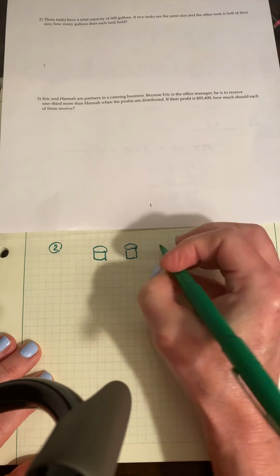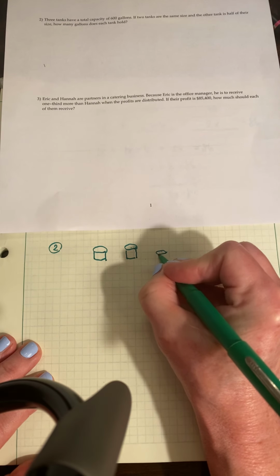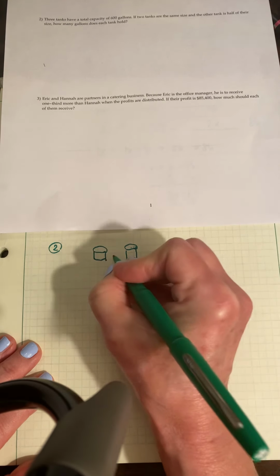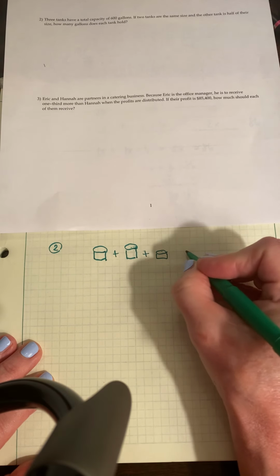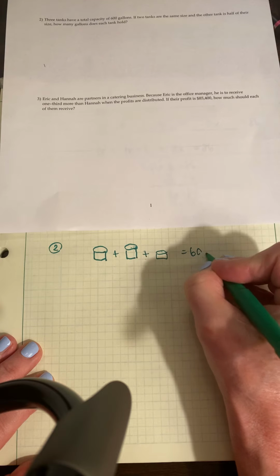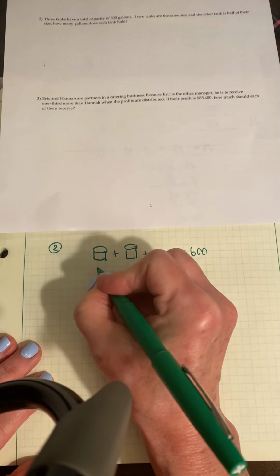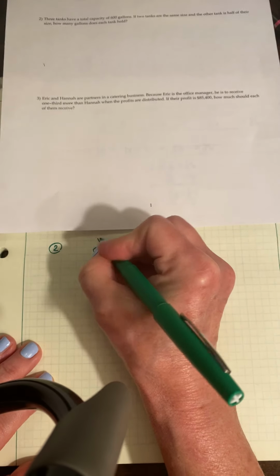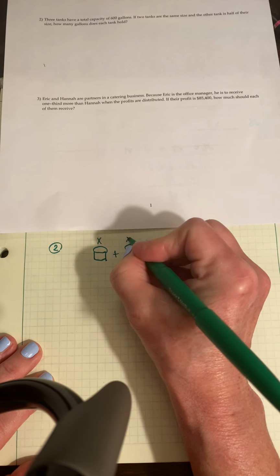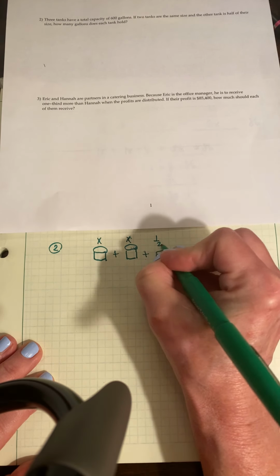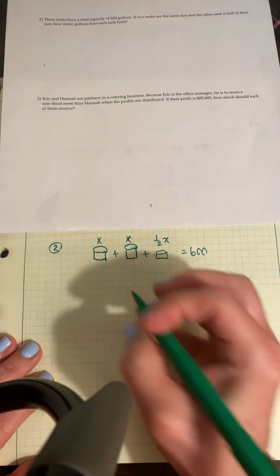Supposed to be the same. And we have one that's half the size. And if we add up all their volumes, we get 600. Let's let these 2 that are the same be X. And this one's half, so that would be 1/2 times X.